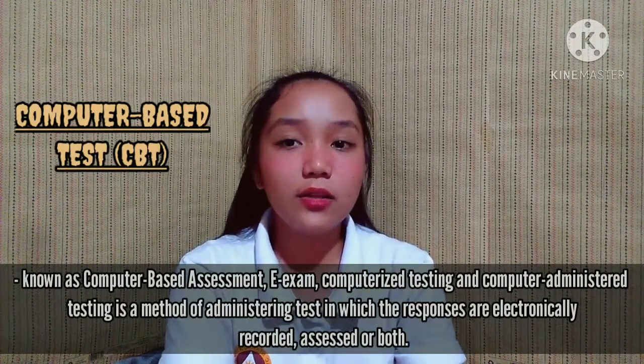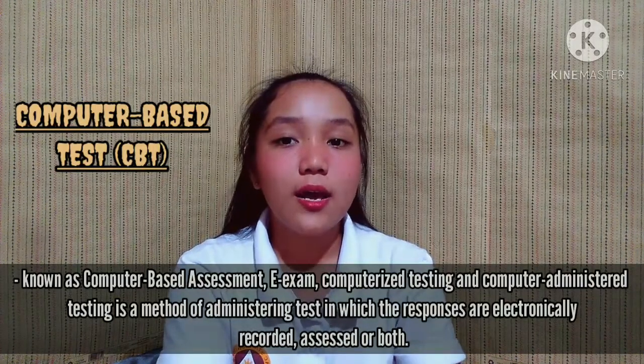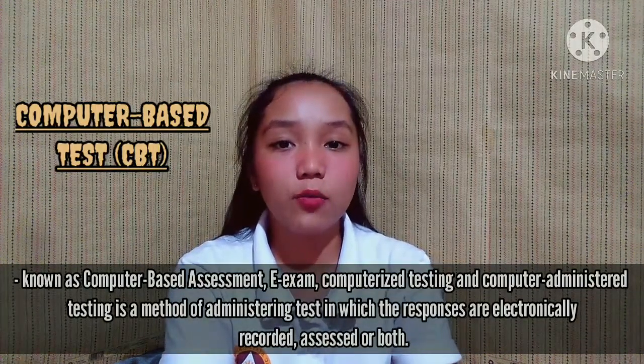Since the early 2000s, much has occurred in computer-based tests. CBT seems to have advantages over paper and pencil testing, both for states that run the assessment programs and for the students who participate in them.